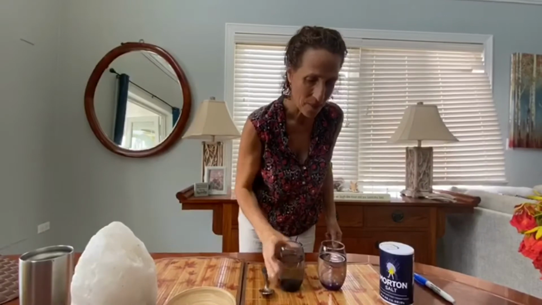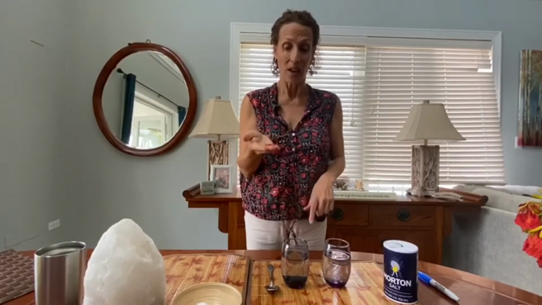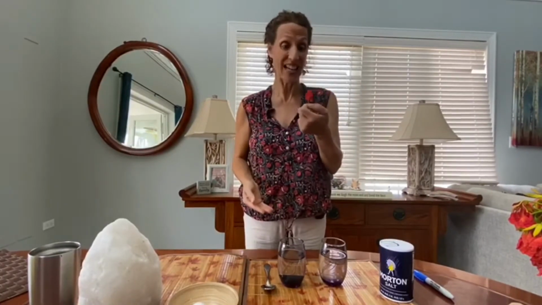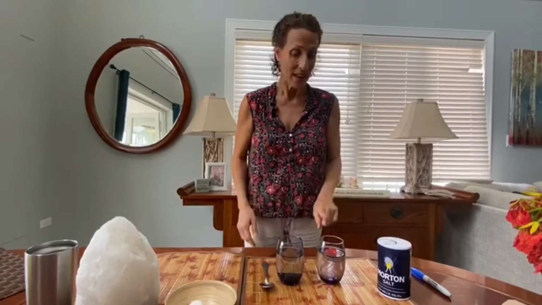Wow. I wonder if this flower petal will float. This flower petal is much lighter than the rock. The rock has more density. This flower petal is not as dense. Look at that. The flower petal floats on the water because the water weighs more than the flower petal. The water has a greater density.